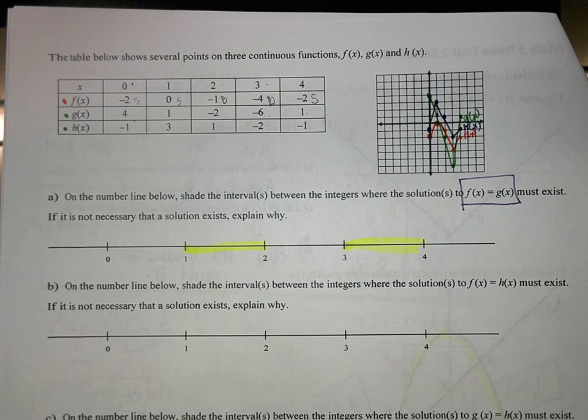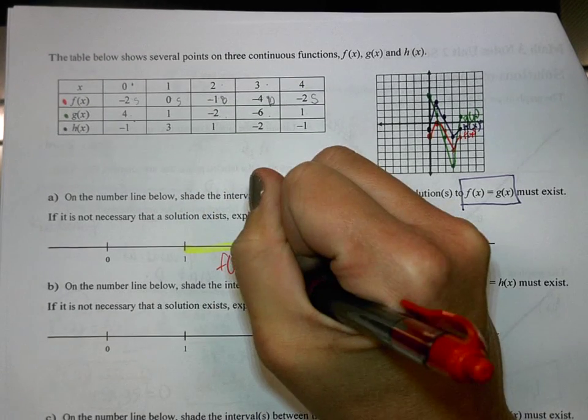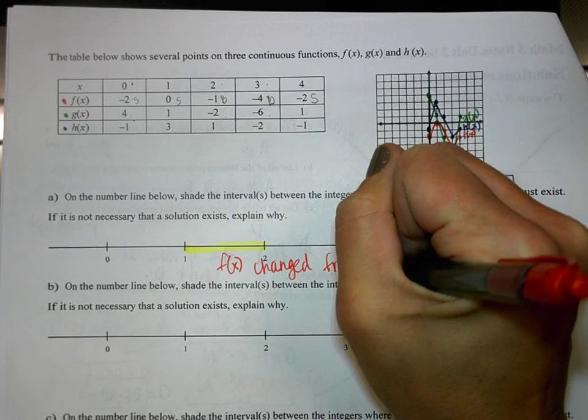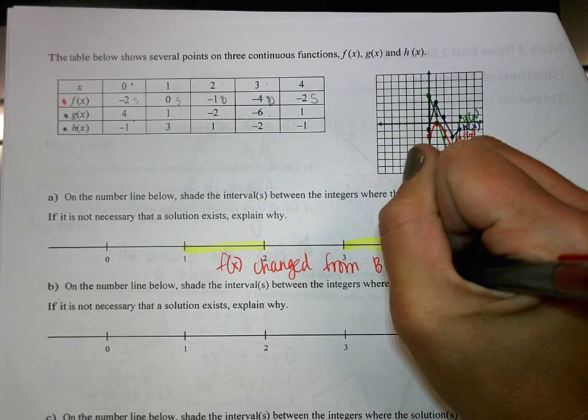And I would just kind of add a note here that we saw that f of x changed from bigger to smaller or smaller to bigger.